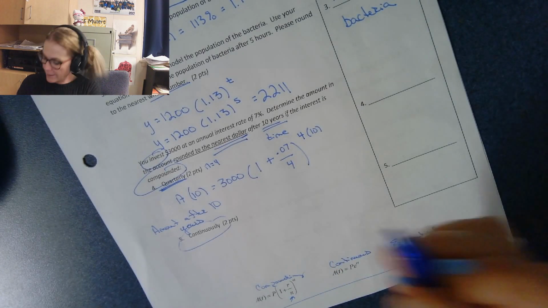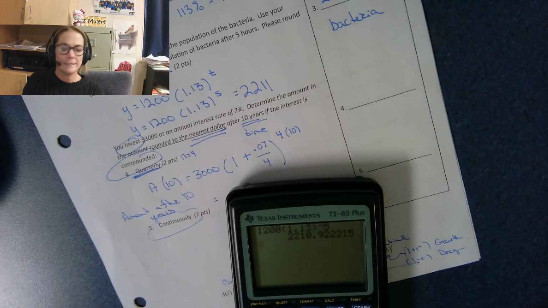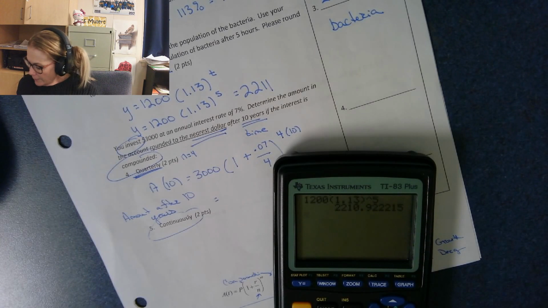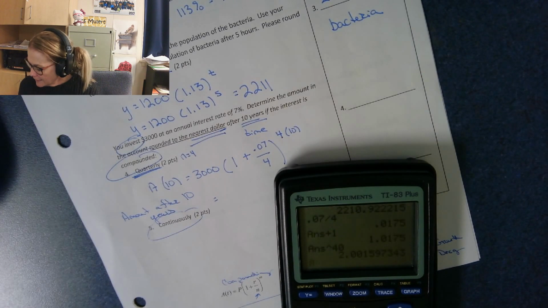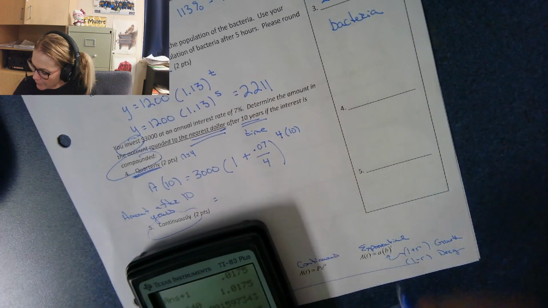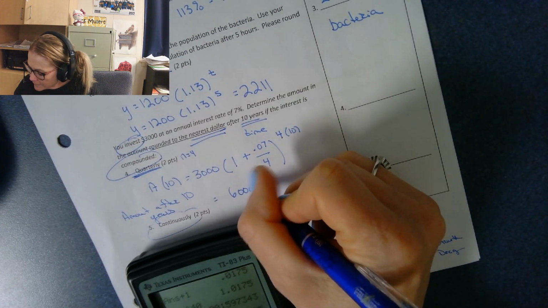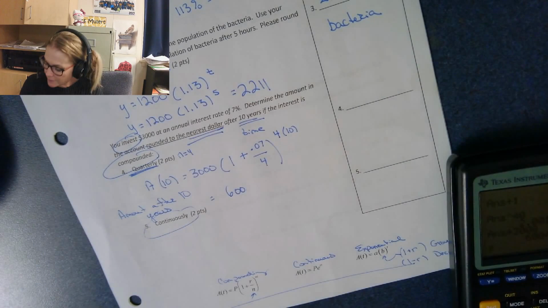That is all you have to show in your work, and then you go to the calculator. The TI can handle a lot. I'm going to model as if this were a scientific calculator. I would do 0.07 divided by 4, enter, plus 1, enter, caret up 40, enter, times 3,000. We end up with 6,005, set to round to the nearest dollar.